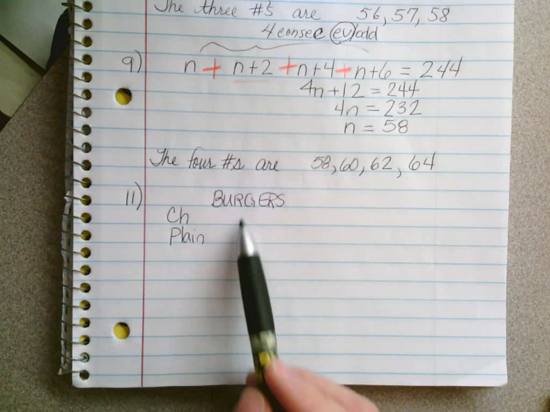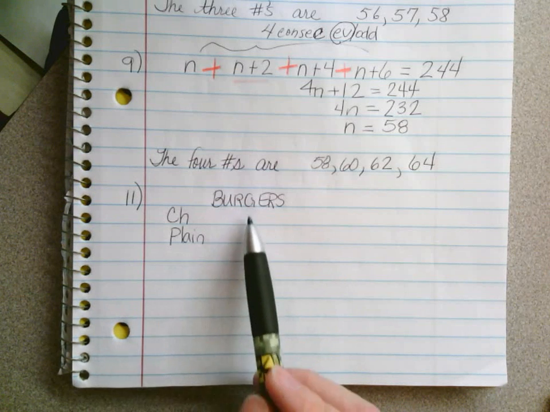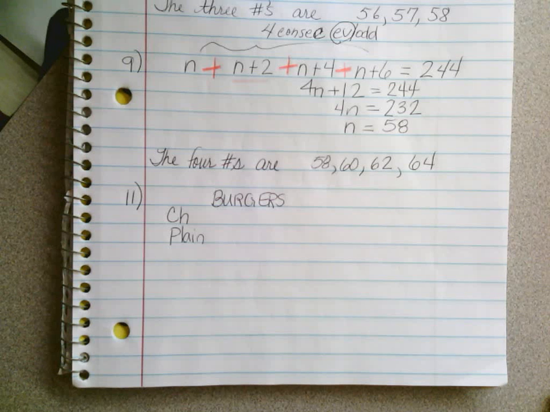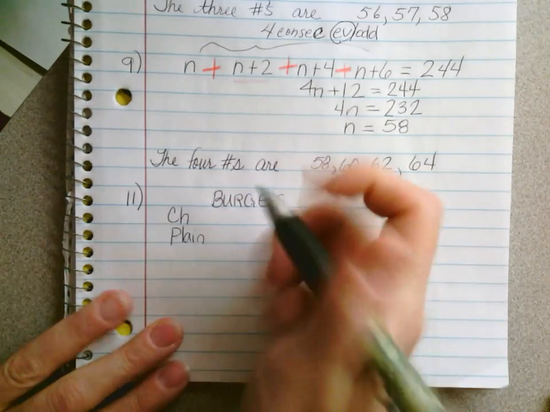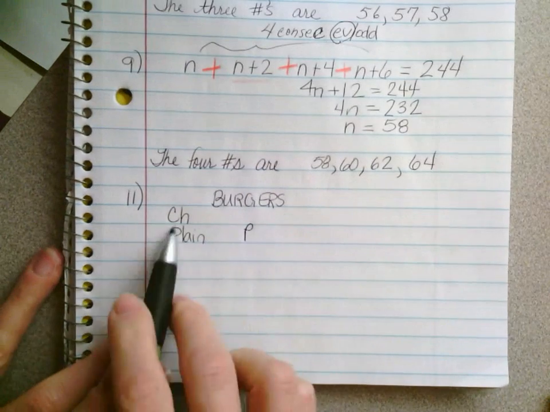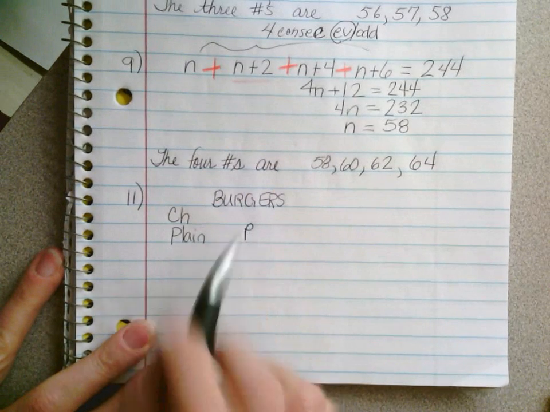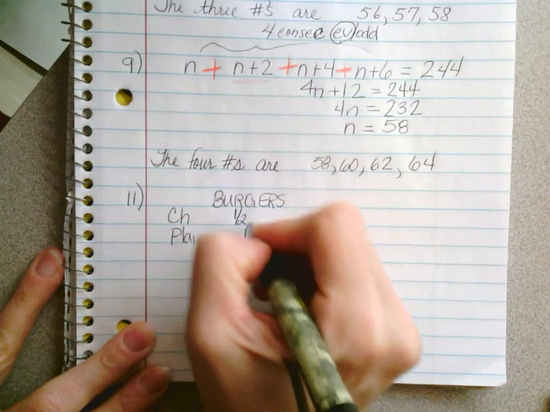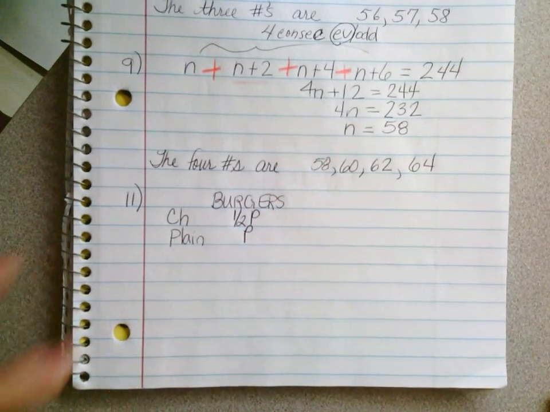So how will I use that data, create a variable, to explain the number sold with cheese is half of what was sold without? What do you think? So P, good. You want to use P for plain? And what do you want to use for cheese? Wonderful. Great, now what?